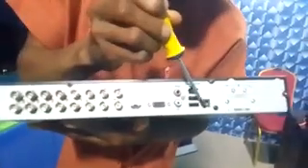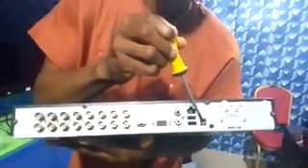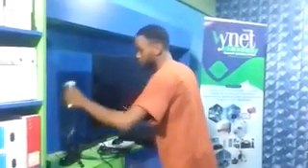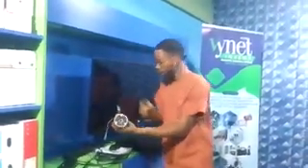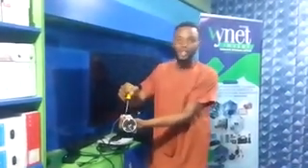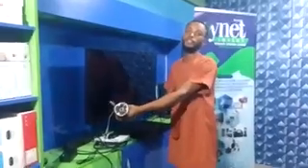This part is the DC port. This is where you plug your 12 volts to power this DVR. Now, what will you do when you have your camera? This is the video part, as I said. Now, how do you establish a connection from this video part to your DVR?